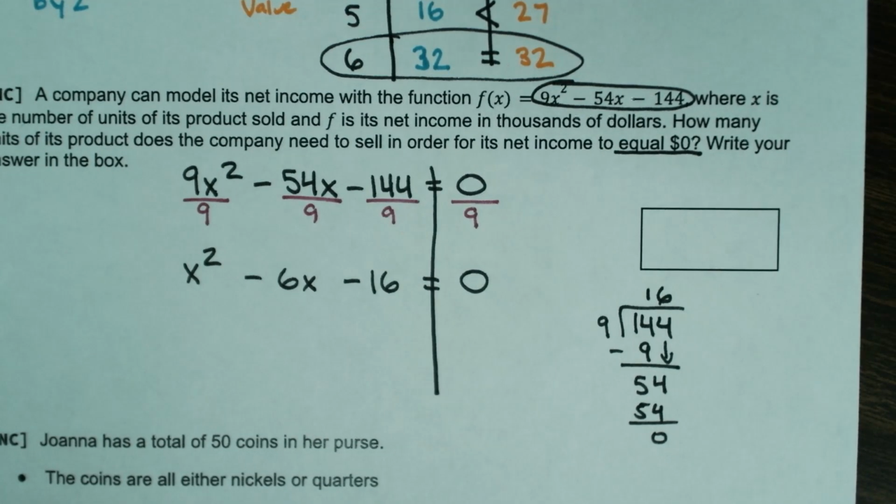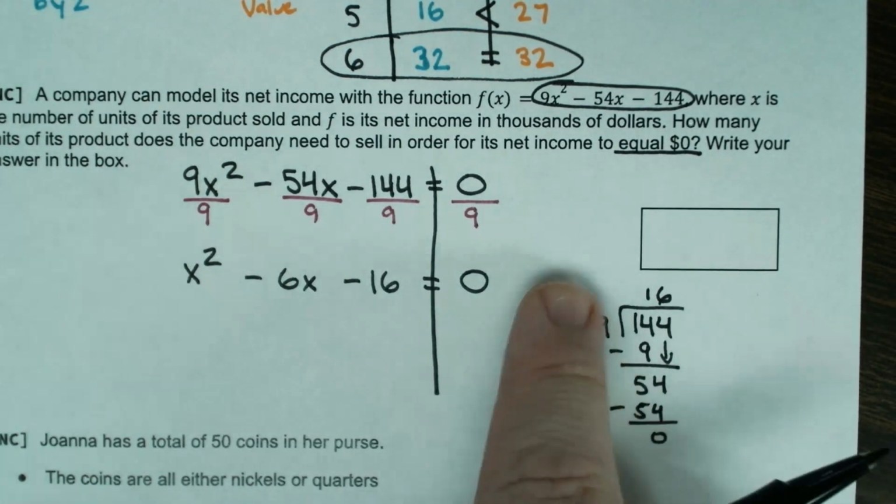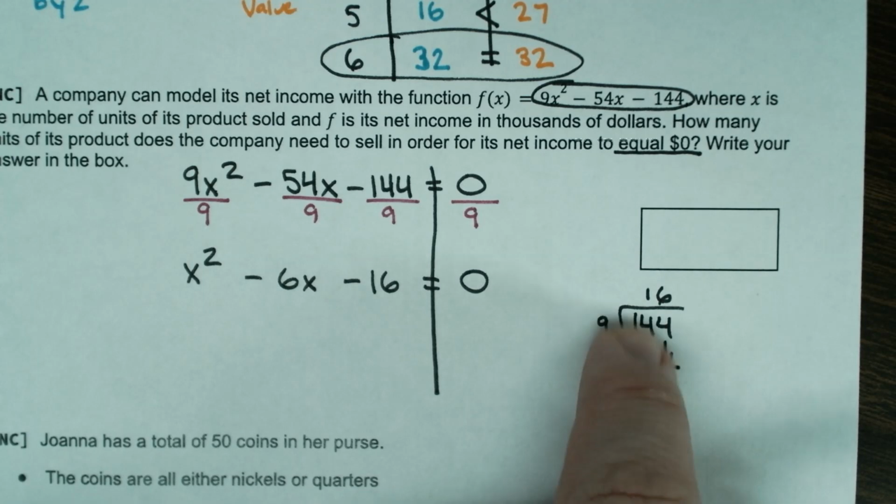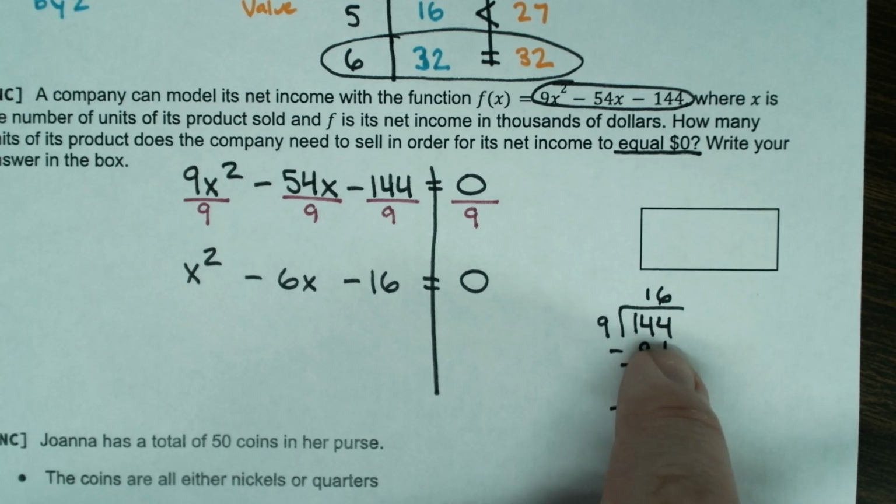It's been a hot minute since you've done that, hasn't it? I'm seeing how many 9s go into 14. Well, only 1 went into 14, so I subtracted 9 and got 5. You carry down the next digit, 4. 9 goes into 54 6 times.